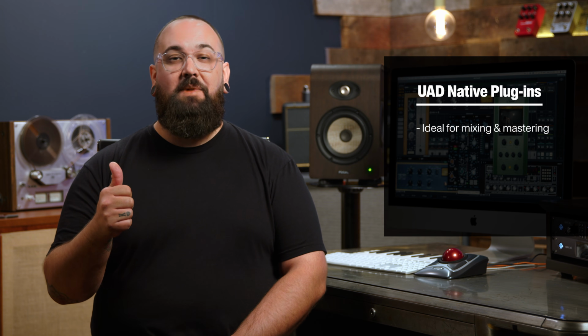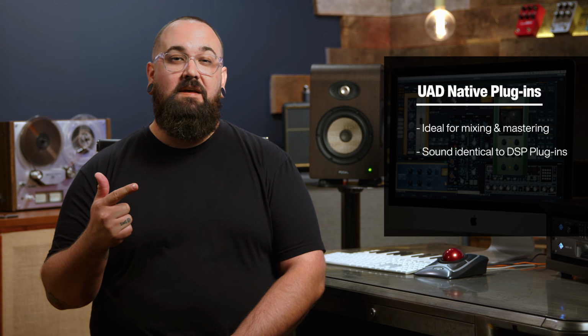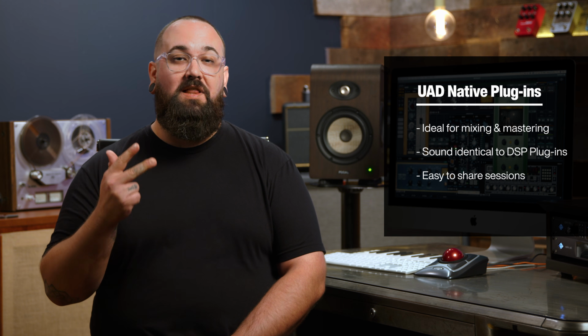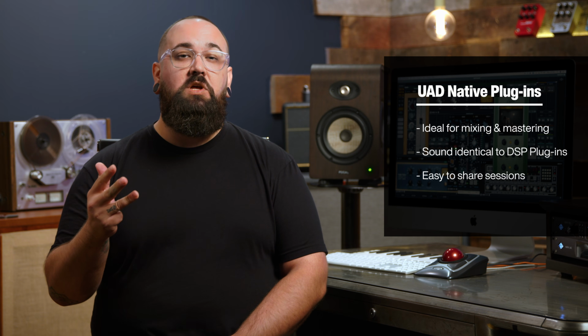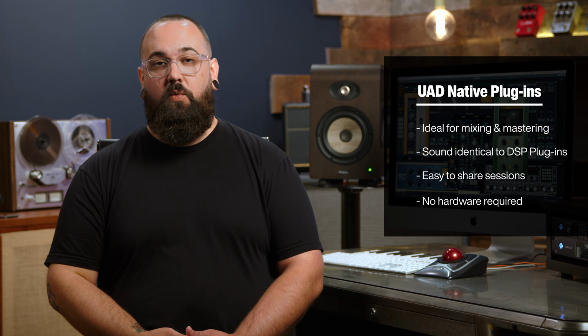So to recap, native UAD plugins are ideal for mixing and mastering. They sound identical to their DSP counterparts. They make it easy to share sessions with collaborators, and they're equally useful in the studio or on the go since they don't require any additional hardware.